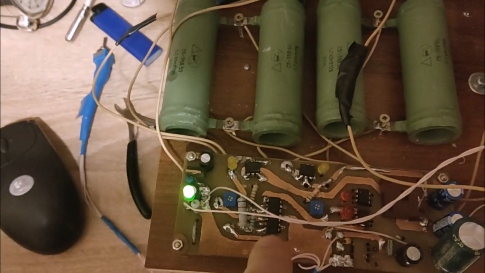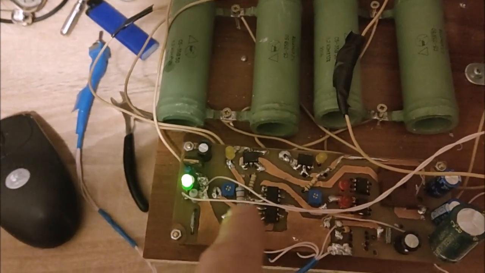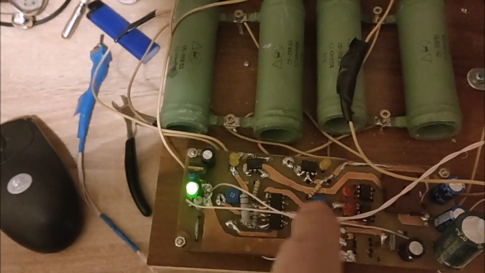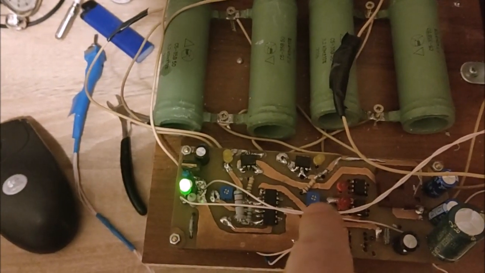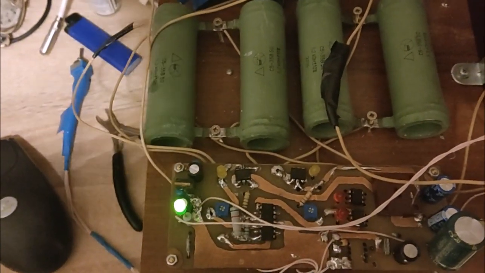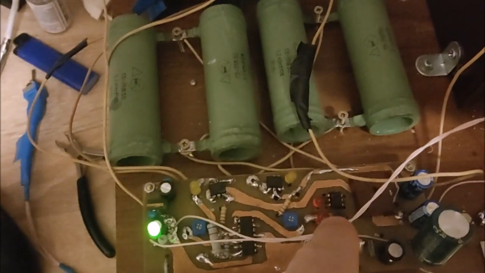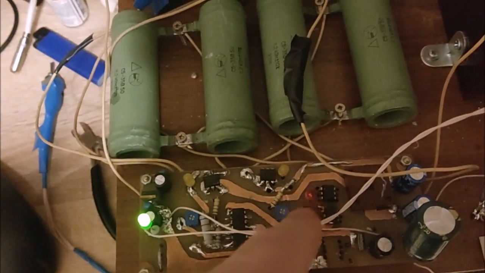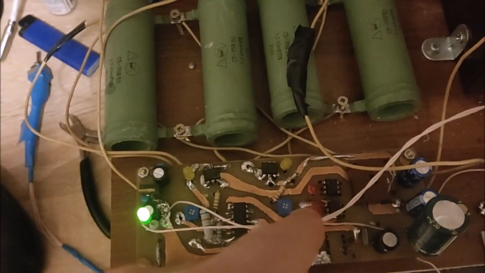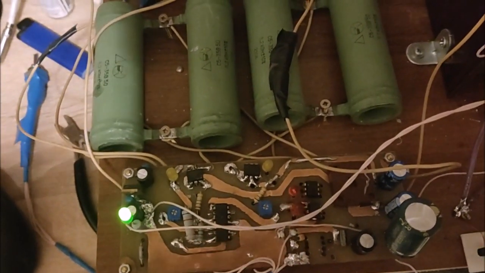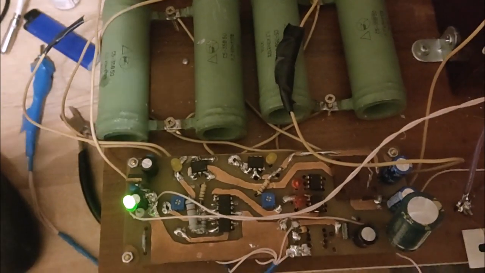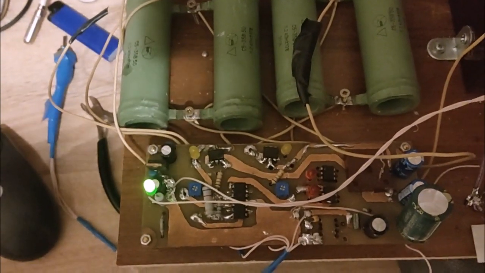Here is the operational amplifier. Here the blue ones are trimmers which regulate voltage in the negative and positive branch.